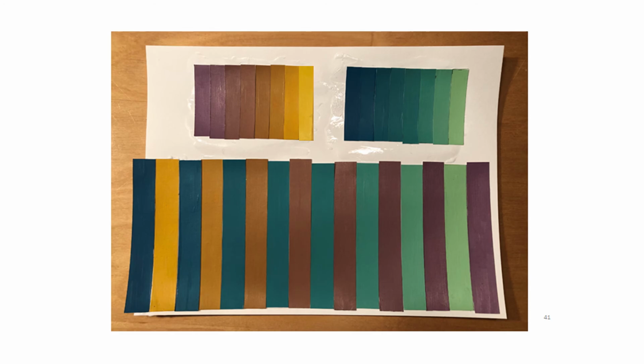In this other picture, I took a third piece of paper and I glued everything down as tightly as possible, so I don't have almost any gaps in between the pieces.